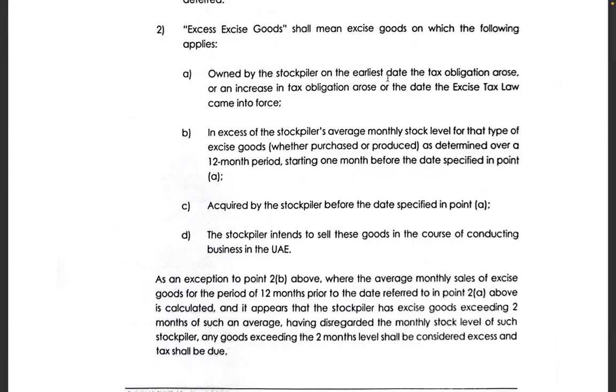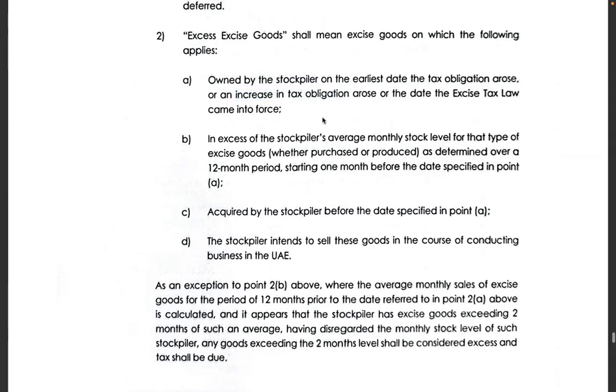Now, that could be the date on which an excise activity happened, an excise supply was made, and because of that, a tax obligation arose. Or because of a change in the rate, an increase in the tax obligation arose. Or it was an older date when the excise tax law came into force, which is a rare situation.